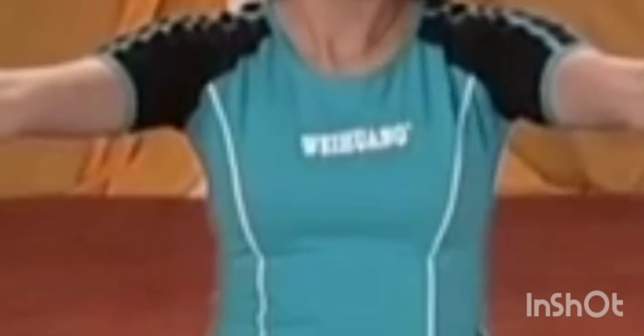Sit comfortably and bring your hands straight forward at shoulder height and raise your thumbs. Look at your thumbs. Slowly spread apart your hands. Look at your left and right thumbs alternatively while spreading your hands apart. Bring your hands together, continuing to look at your left and right thumbs alternatively. Close your eyes and rest for some time.